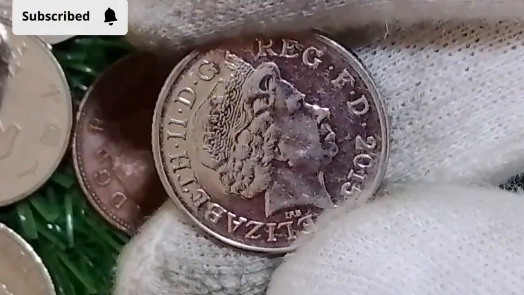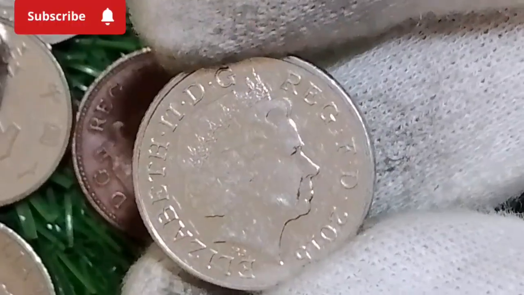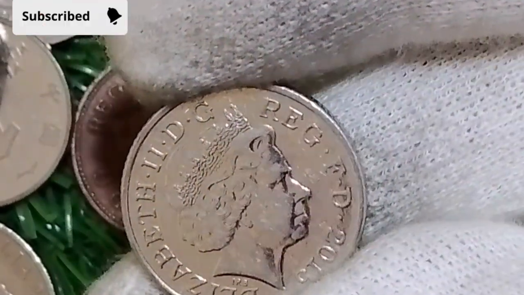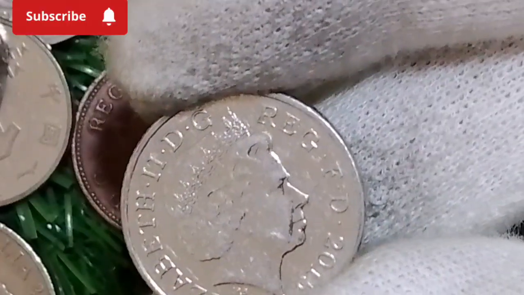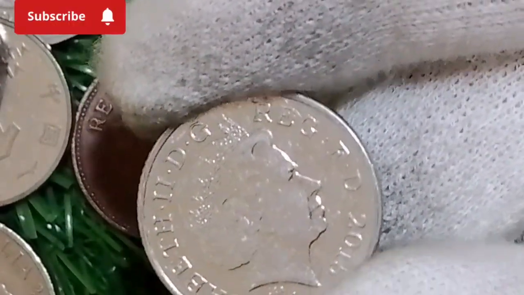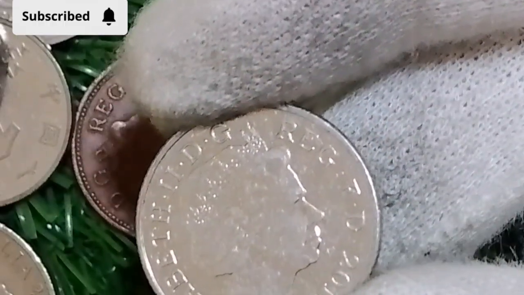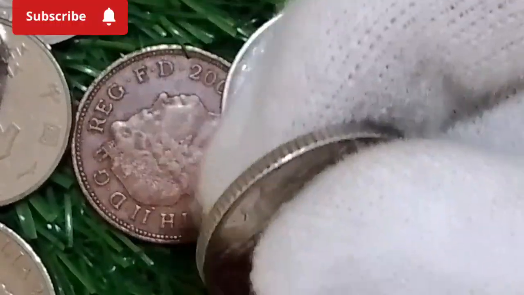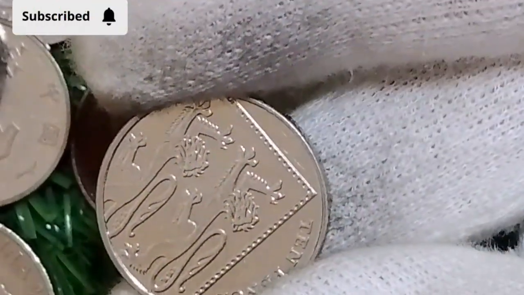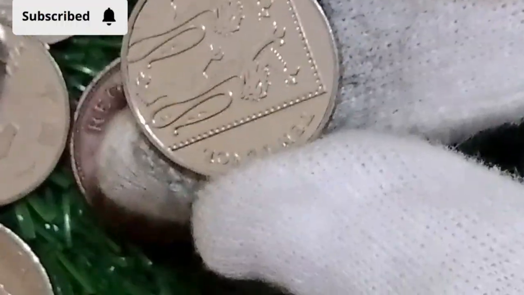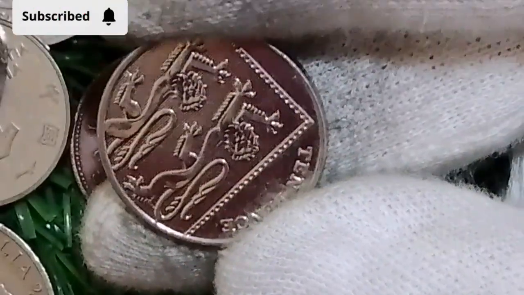Coins like these remind us that the obverse of this coin shows Queen Elizabeth II facing right, wearing the George IV state diadem. This portrait was designed by Ian Rank-Broadley, whose initials IRB are clearly visible below the neckline. Introduced in 1998, this was the fourth definitive portrait of the Queen used on British coins. Unlike earlier youthful depictions, this design shows realism, age, and authority.